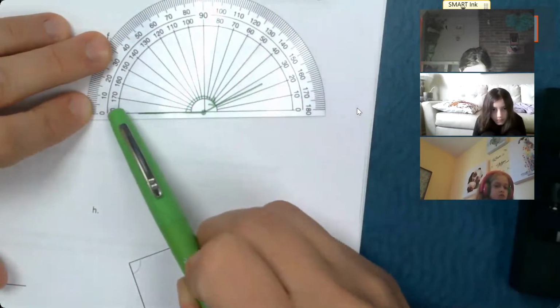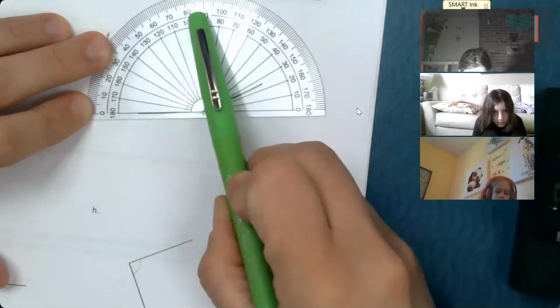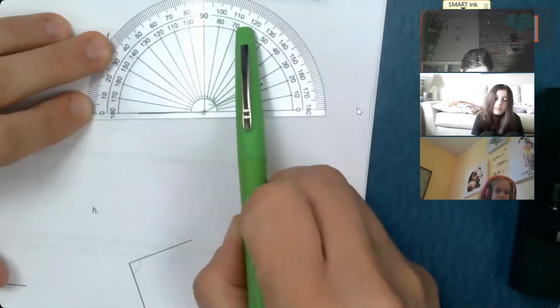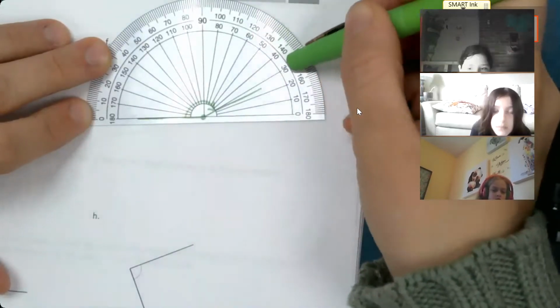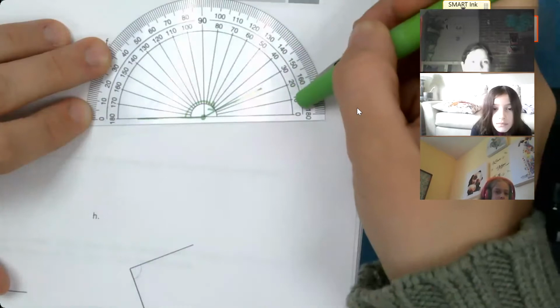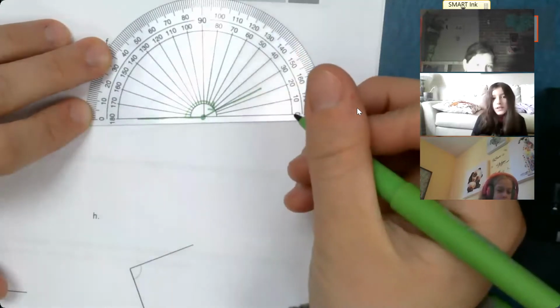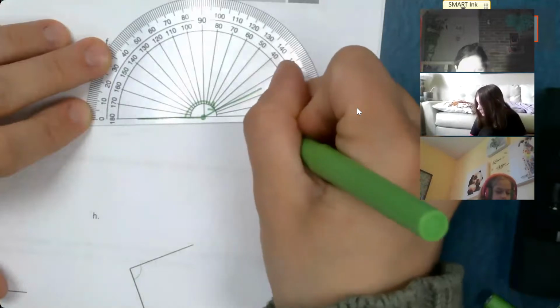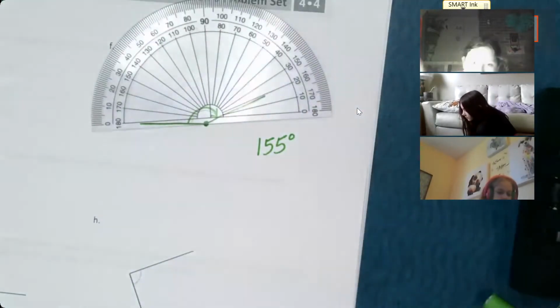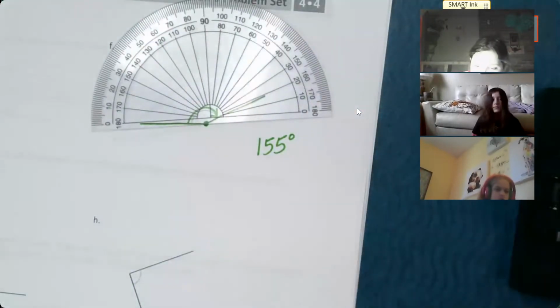So I travel from 0 over to 90. Now I'm in the hundreds: 110, 120, 130, 140. It goes past 150, but it's not yet to 160. So what would this measure? About 155. 155 degrees. And make sure your degree symbol is nice and small so you don't mistake it for a 0.